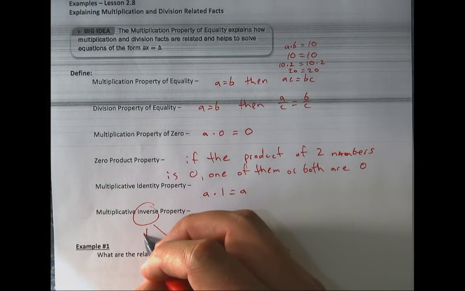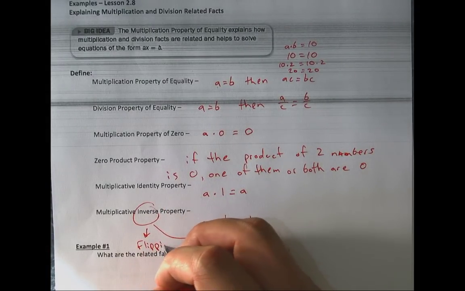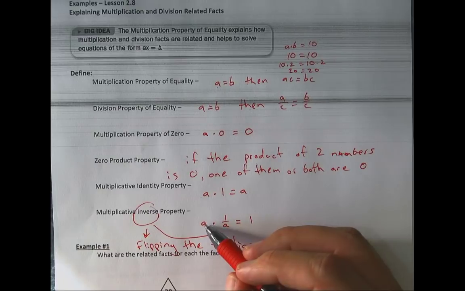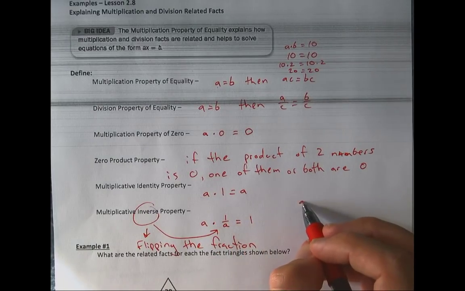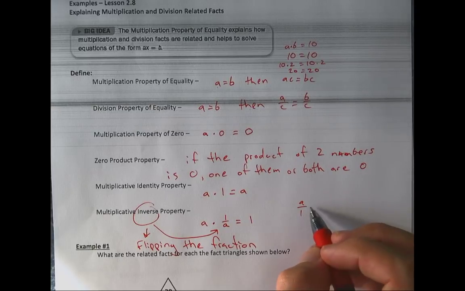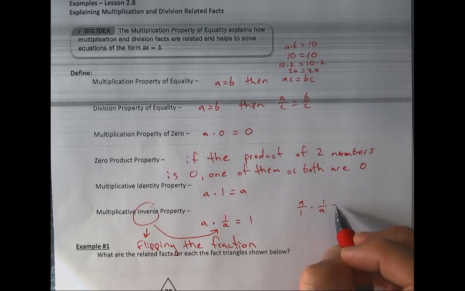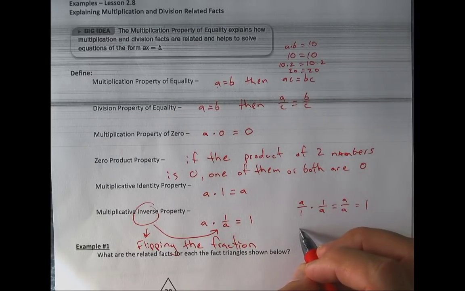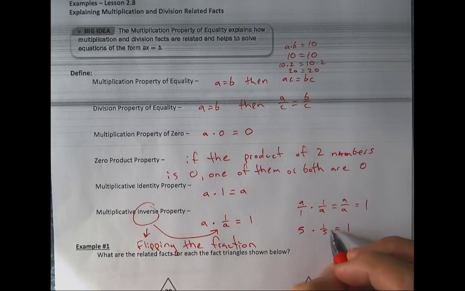So inverse is kind of like flipping the fraction. So if we have this number, A, well, A is anything over 1. And so if I flip it, it becomes 1 over A. You multiply straight across, you get A over A, which equals 1. Sometimes it's easier with actual numbers. If I have 5 and I multiply it by 1/5, I should get 1. Why does it work? Because 5 is really 5 over 1, and if I multiply it times 1/5, I get 5 over 5, which equals 1.